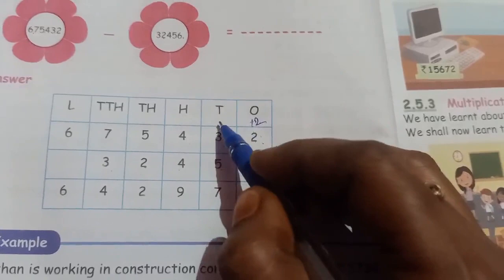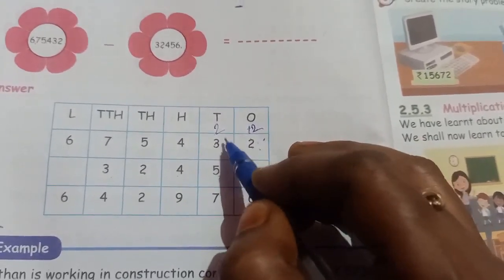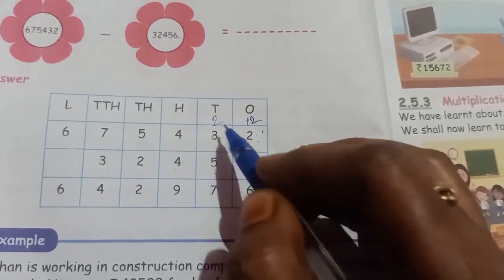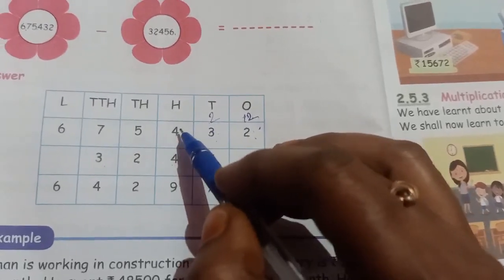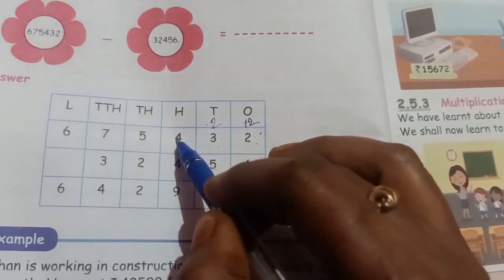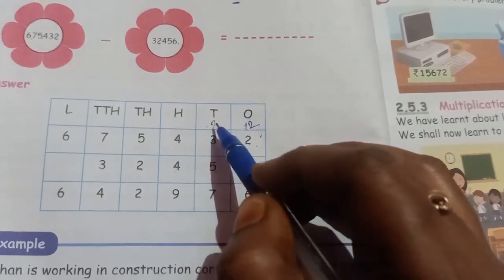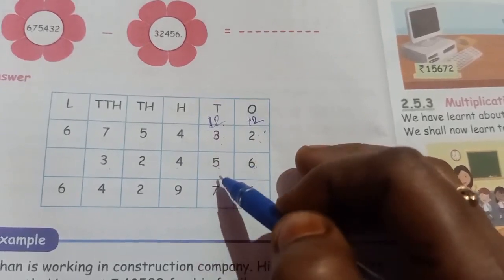Next, here what number? 2. There was 3, 1 was given, so only 2 is available. Is 2 minus 5 possible? Here the small number is on top and the big number below, so not possible. So what do you do? Get a borrow from the hundreds place. Here 1 borrowed means 10. We already have 2, so 10 plus 2 is 12. Now 12 minus 5 is what?